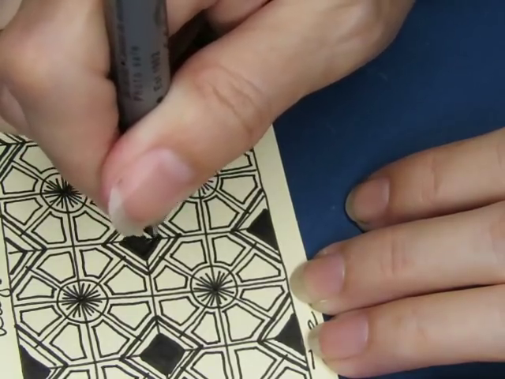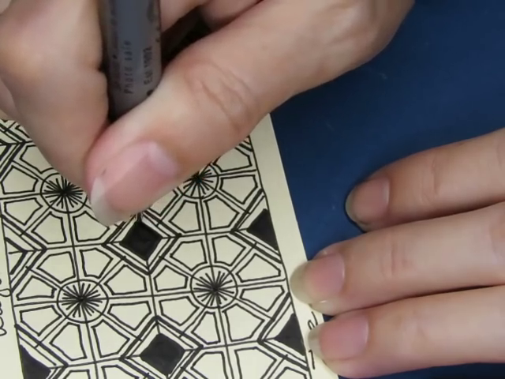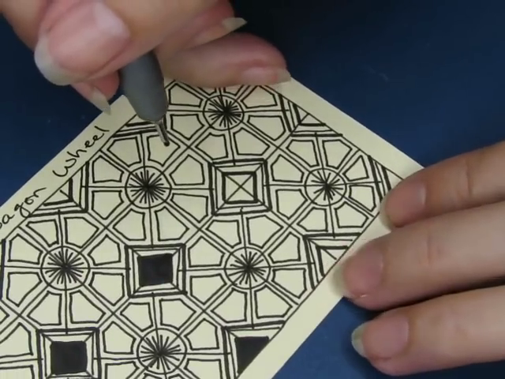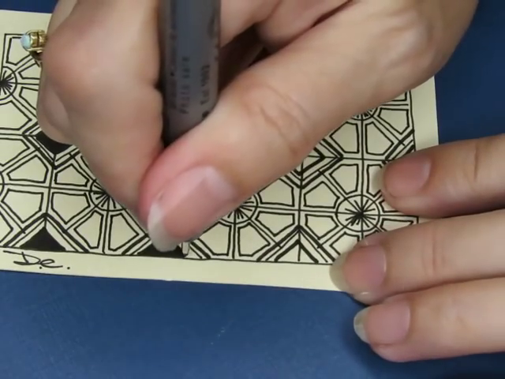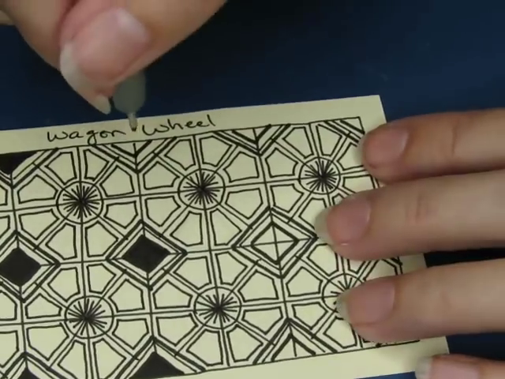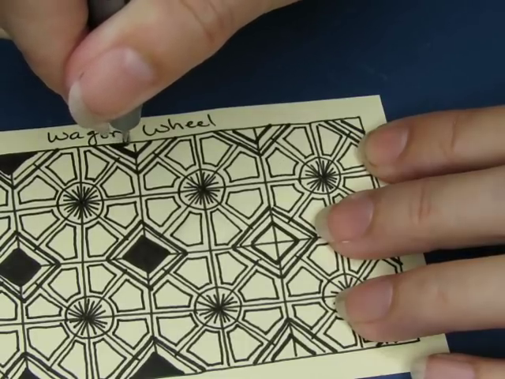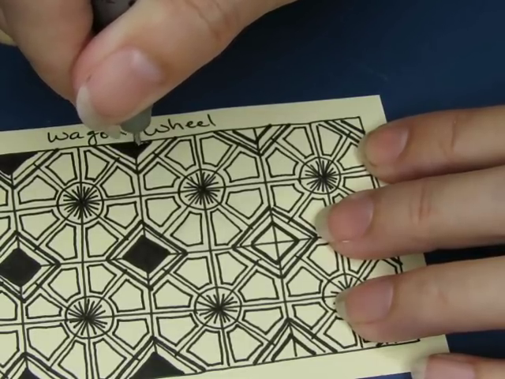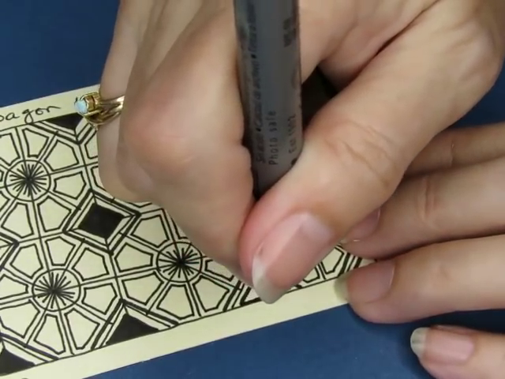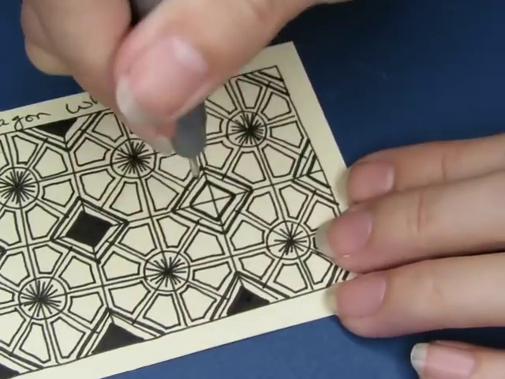Oh, this weekend we also got our fence installed. The hot tub, the spa was delivered on Friday. So we got the spa delivered.